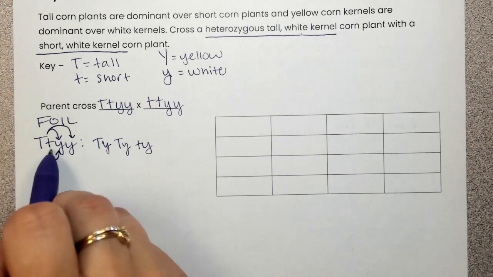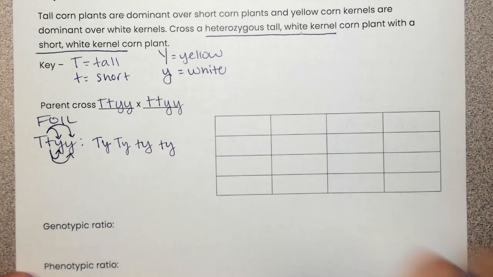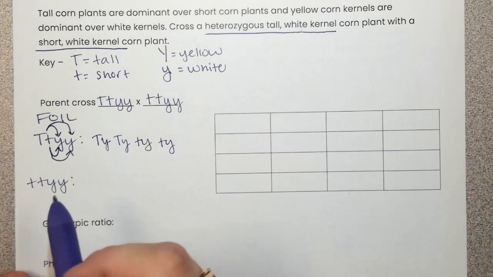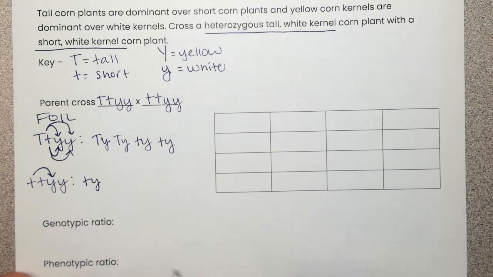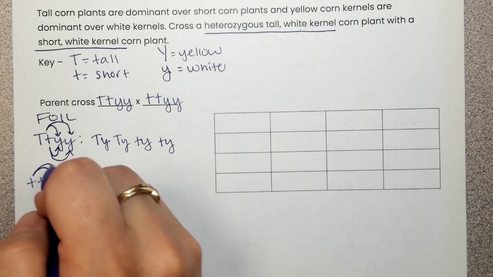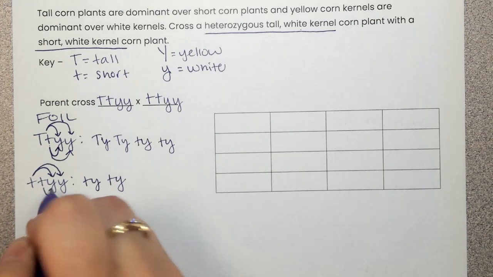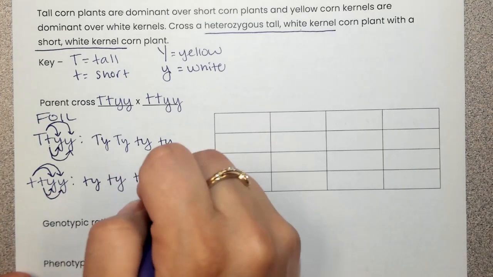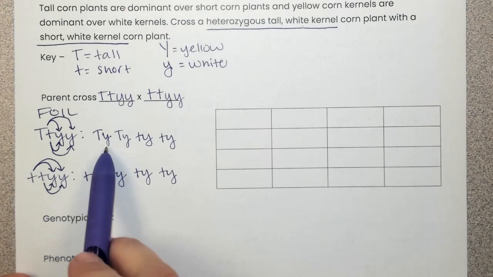Now, since I kept T first here, I'm going to go ahead and keep T first in my boxes. So I just fill it in like a grid again. So it's going to be big T, and then I have a little y. The next one, I have a big T, little y. Then I'm going to have a little t, little y. And the fourth one, little t, little y. This would be a good place to pause the video and fill in the rest, and then you can check it with mine when you're done.